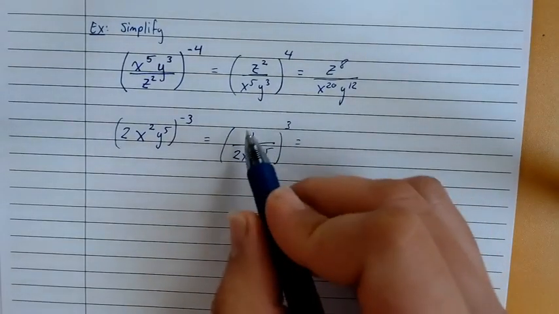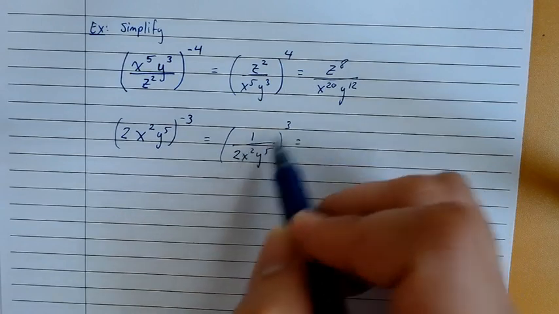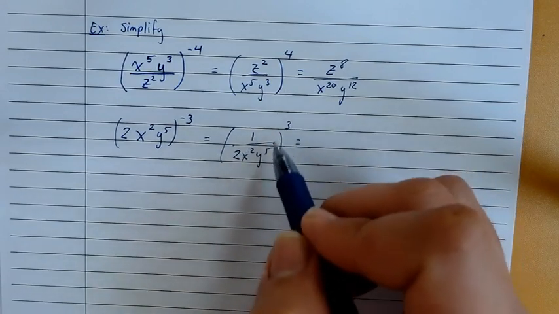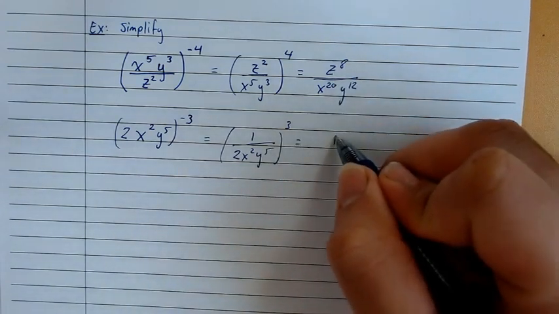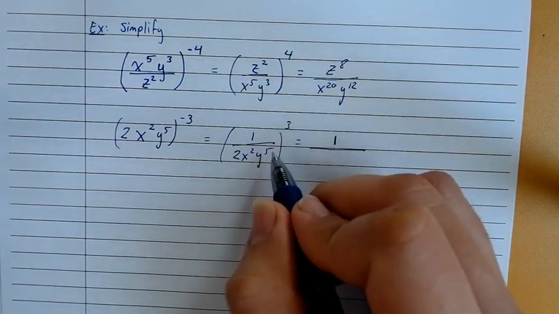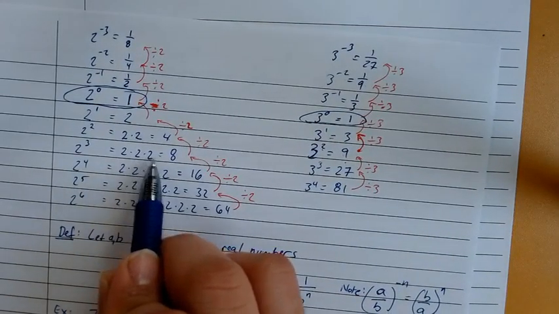All right. So now, just like before, this third power will apply to each of these factors separately. So 1 to the third power, well, that's just going to be 1. 1 times 1 times 1 is still just 1. 2 to the third power. And as we saw before, 2 times 2 times 2 gives us 8.